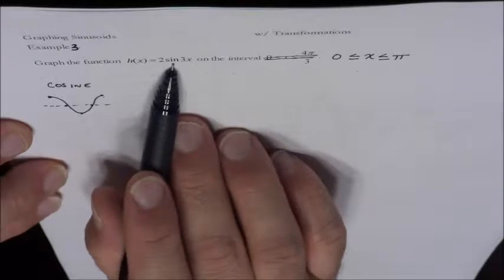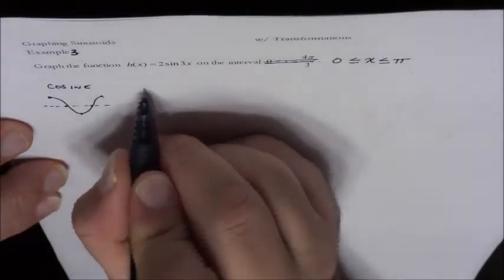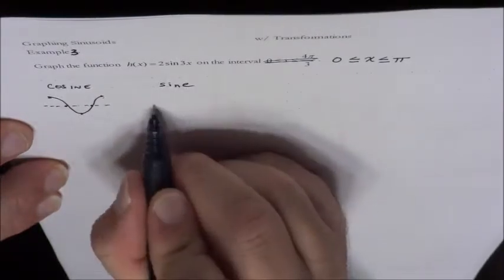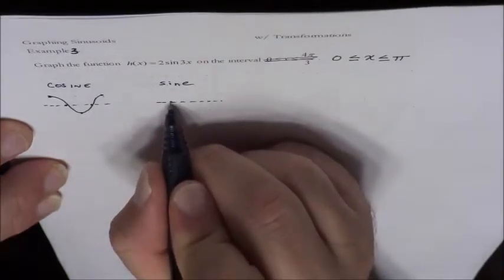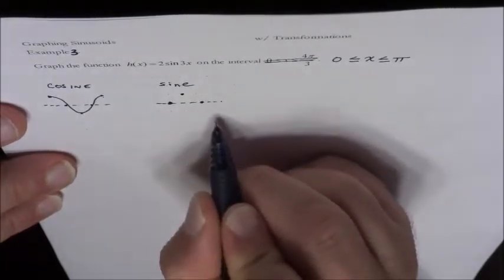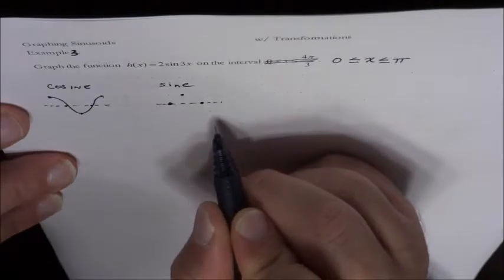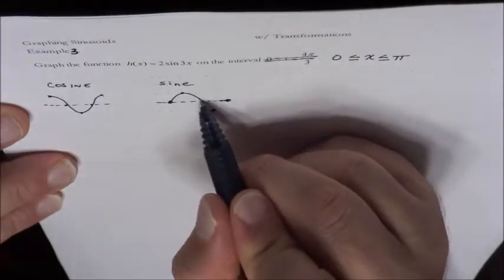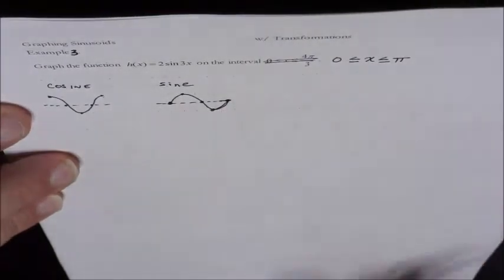This is dealing with the sine function. Our sine function is slightly different. If we still think of our center line, our sine function starts on our center line, goes to a maximum, comes back to the center line, goes to a minimum, and then comes back up to the center line. So that our sine function would have that general shape.